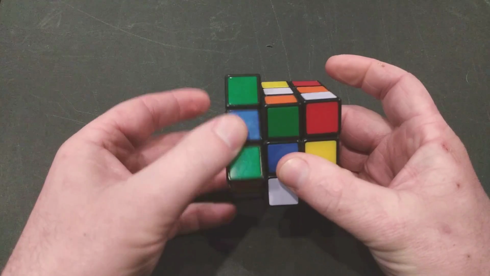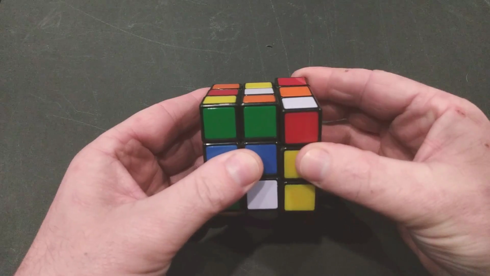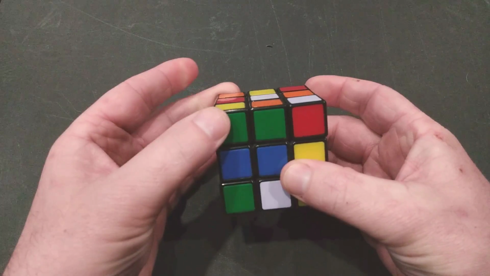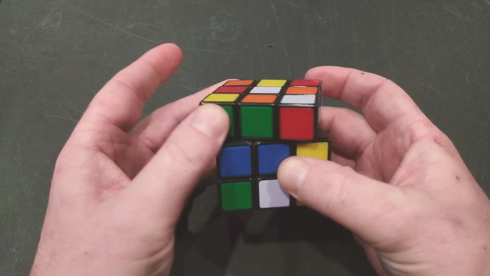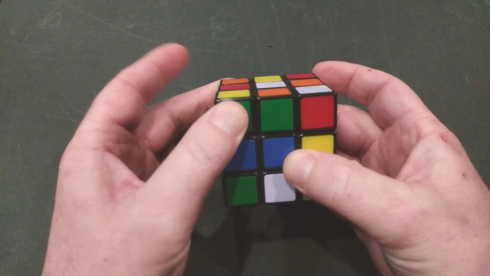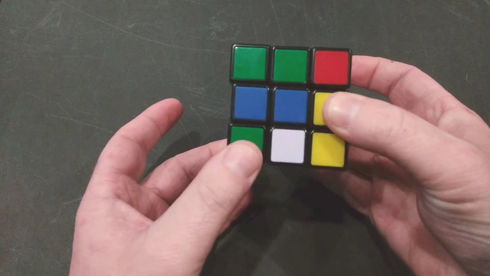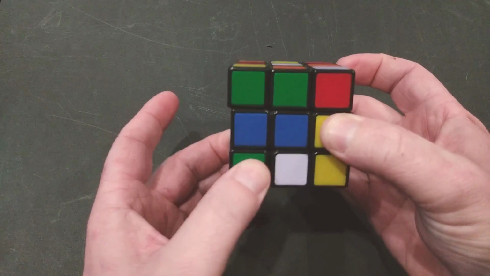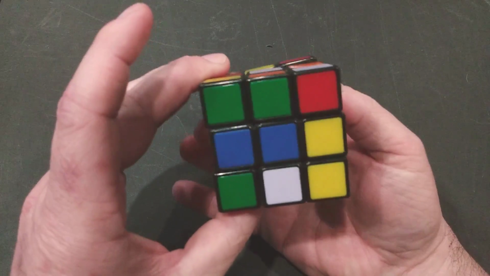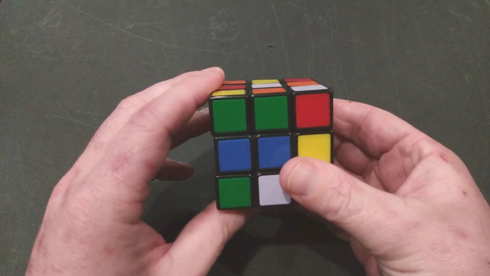This is L for left. R is for right. Top is either U for up or sometimes T for top. Usually I will see U for up and D for down or bottom. And then back would be the back face.